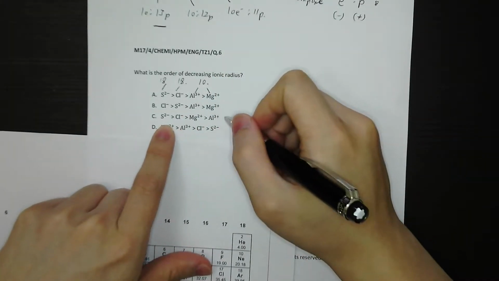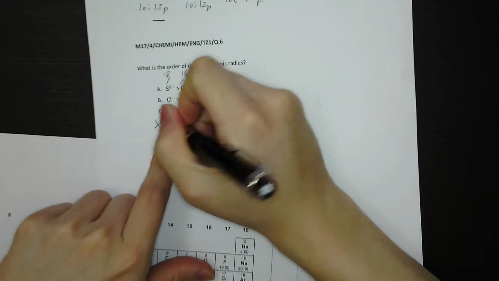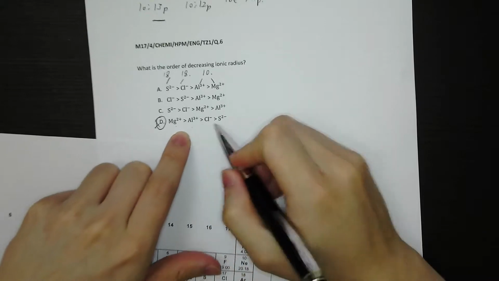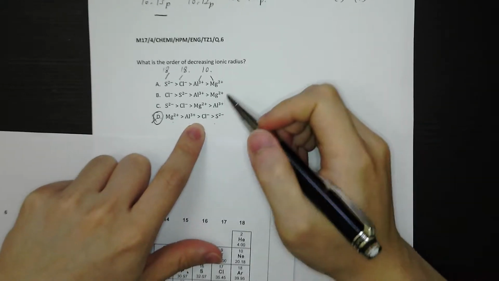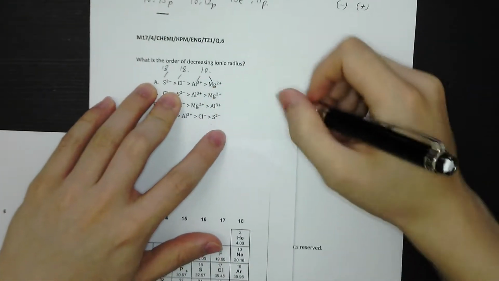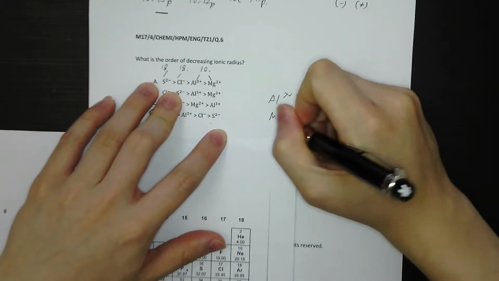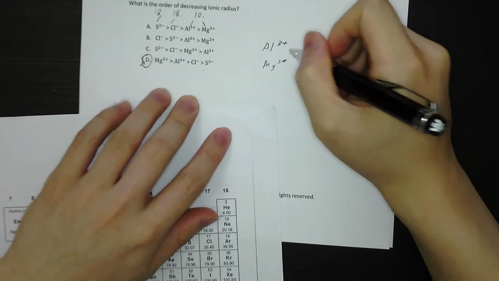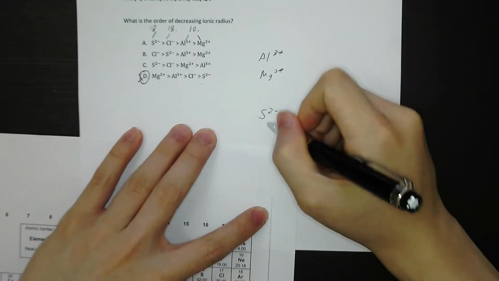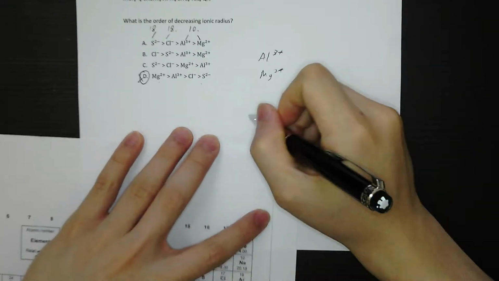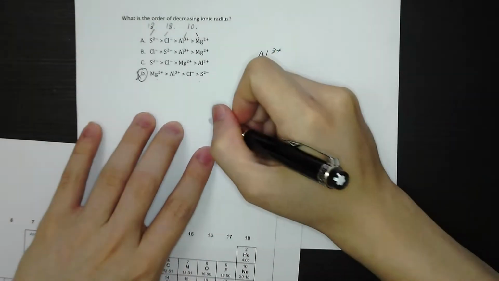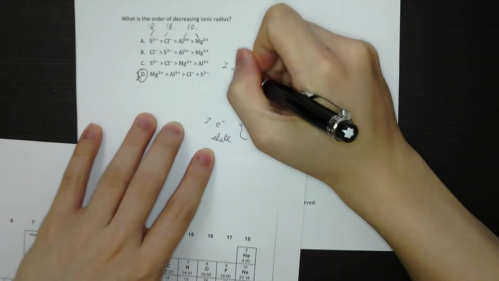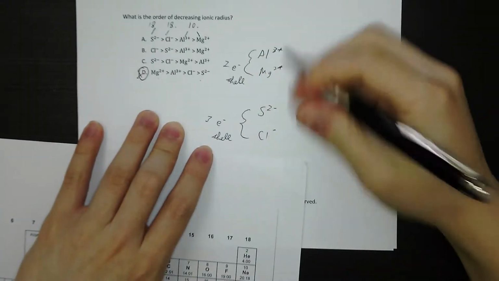So D is wrong, because the 2 electron shell one has a larger size than the 3 electron shell, right? And for aluminum and magnesium, let's compare the size between these two ions, and also compare the size between the sulfide ion and chloride ion, because these two ions have 3 electron shells, and these two ions have 2 electron shells. Let's do it separately.